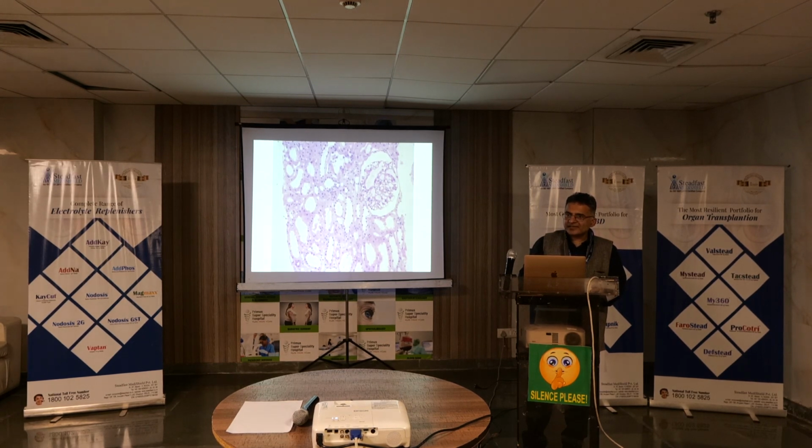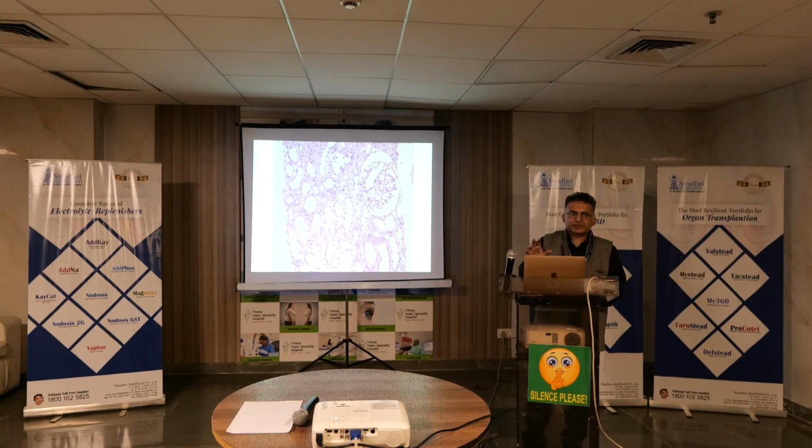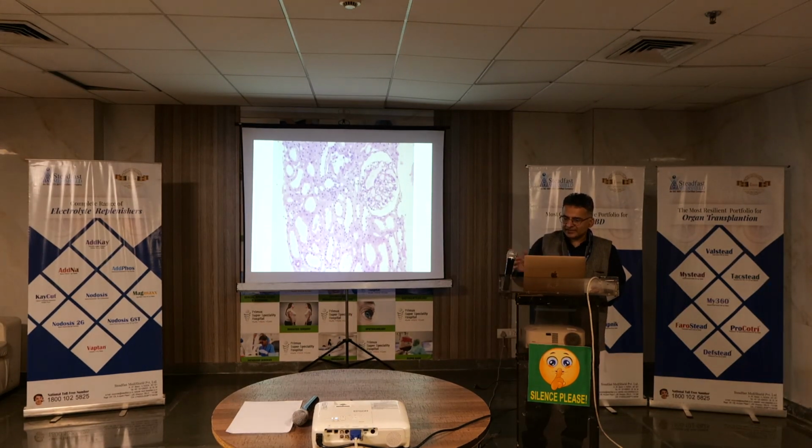Do you think there is rejection when you see this image? Okay, what you can see is whenever we look at a kidney biopsy, the approach is very simple. We look at 3 compartments. This applies to native as well as the transplant kidney biopsies. We look at the glomerular compartment.